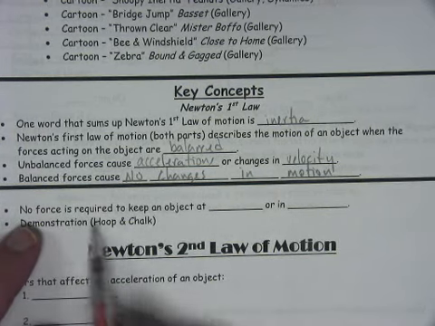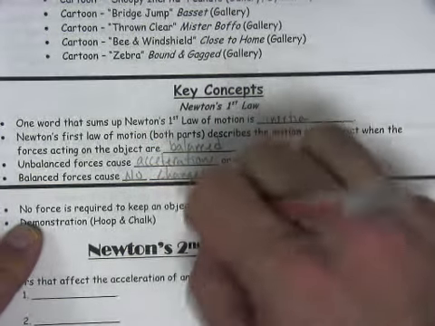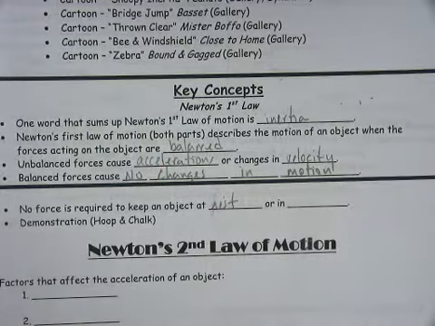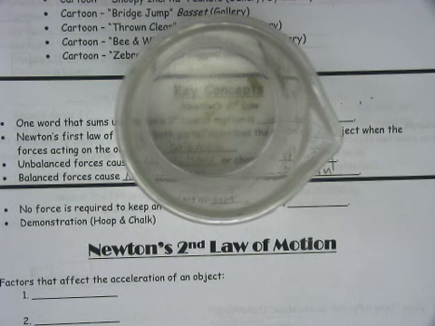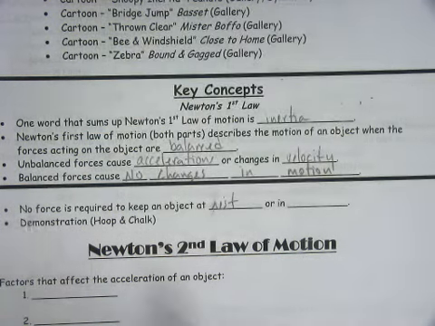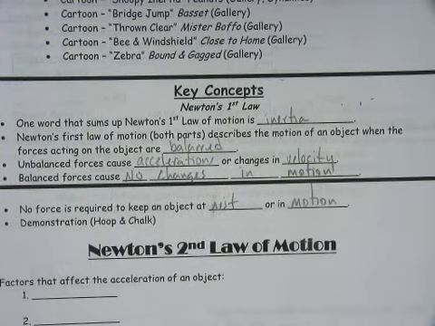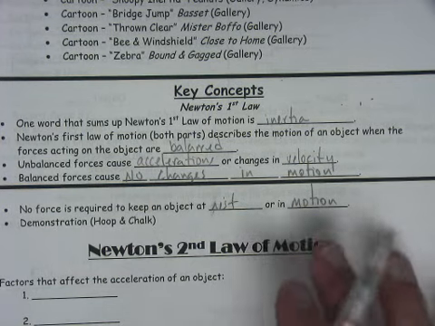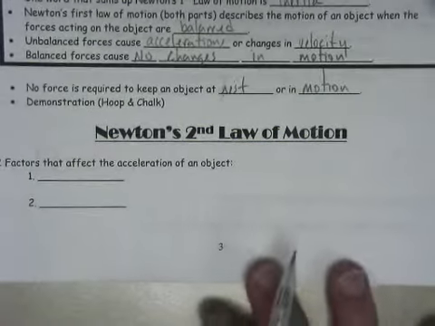And then the last one, no force is required to keep an object at rest. If I have a beaker right here, I don't need to do anything to keep that beaker right there. It'll stay right there. I don't have to cheer it on or write it notes to stay at rest. It'll stay at rest on its own. Same thing, no force is also required to keep an object in motion. If an object is in motion, it'll stay in motion, just as much as if it's at rest, it'll stay at rest. If it's in motion, it'll stay in motion with the same desire. No difference there. All right, on the next video, we'll start with Newton's second law of motion.